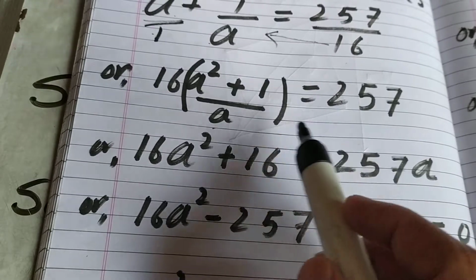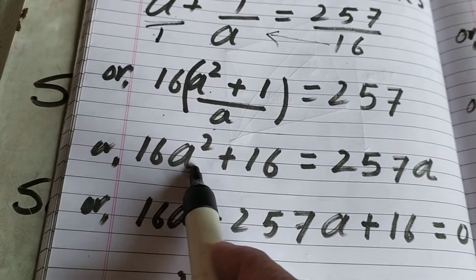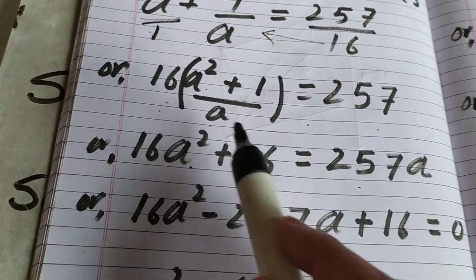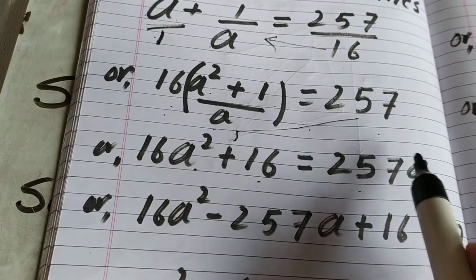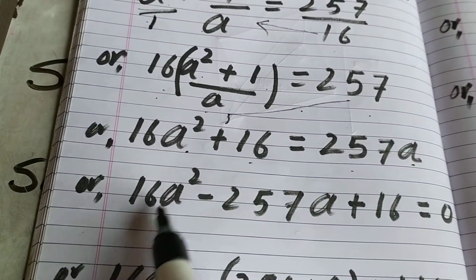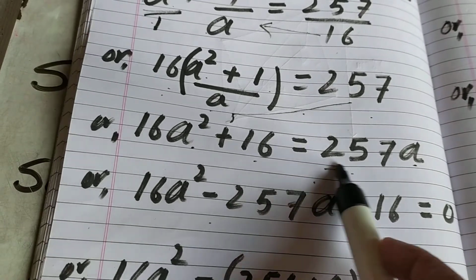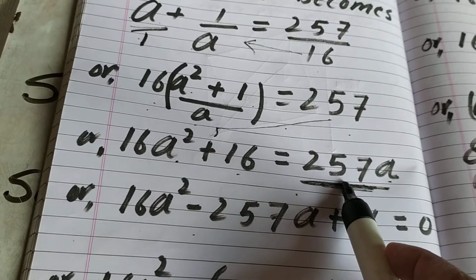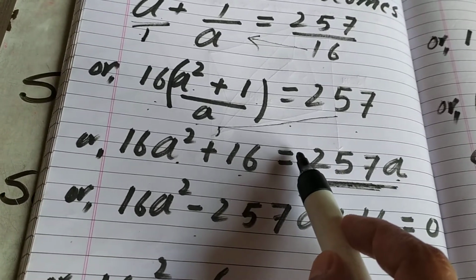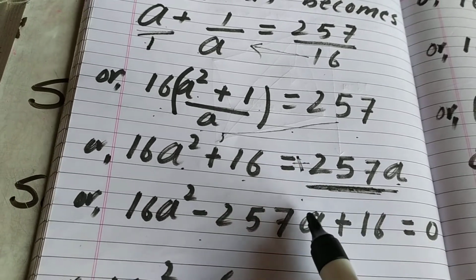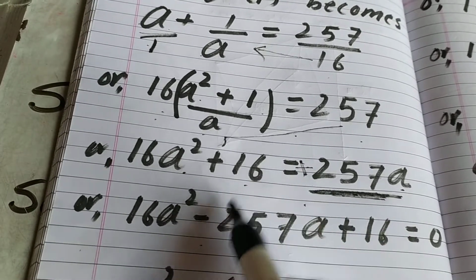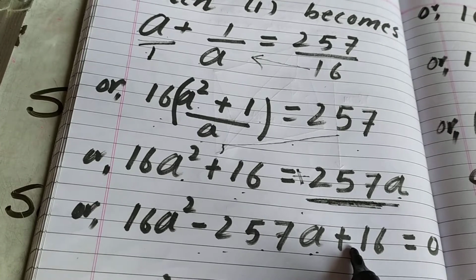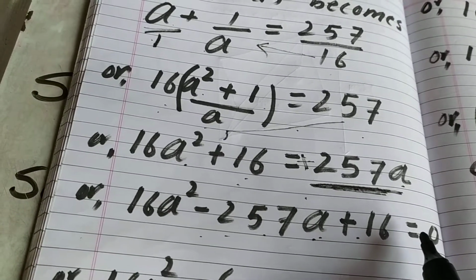Okay, up to here clear? Now 16 into a square, 16 a square, 16 into 1, 16, is equal to 257a, by the help of cross multiplication. 16a square minus 257a, we have transferred this from right hand side to left hand side. At that time we need to change the sign. If nothing is written there, we must understand there is plus, and while changing to the other side it became minus 257a. 16 plus 16, writing as it is, nothing is there in the place of right hand side, that means 0 is there.